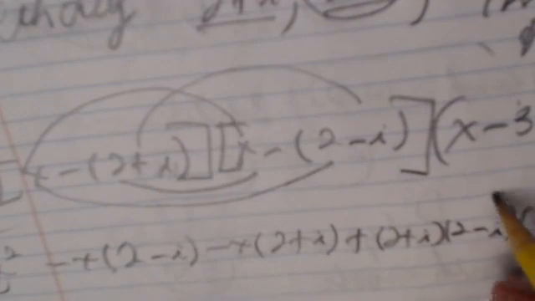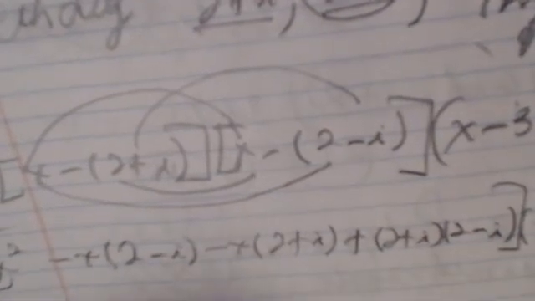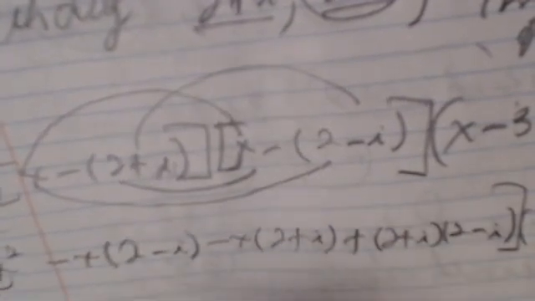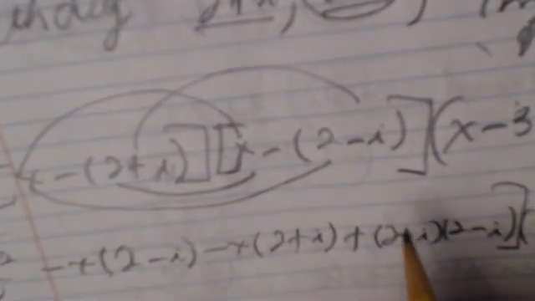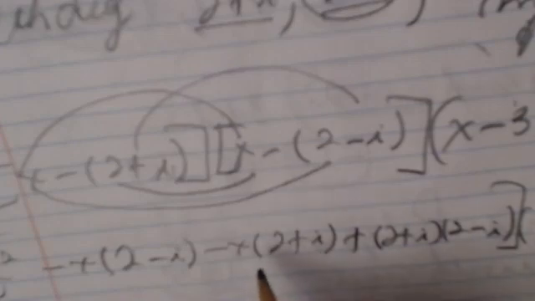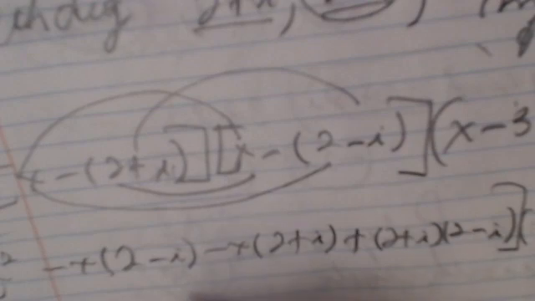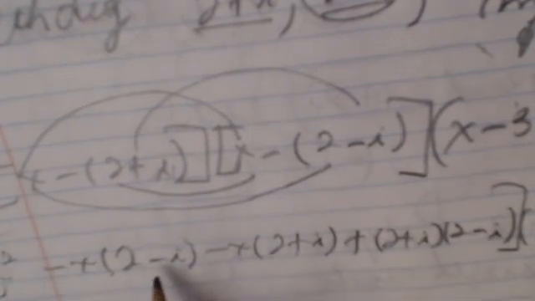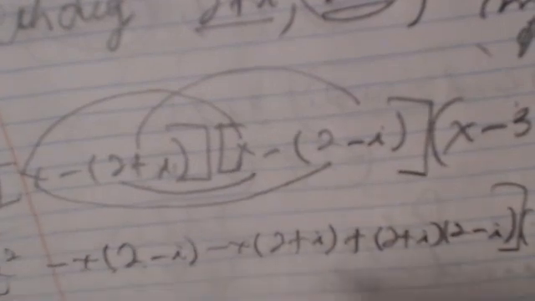Okay. Now let's try to clean up this mess. This is x squared minus 2x minus xi minus 2x. Multiply this one again. Minus x times 2 is minus 2x. Minus x times minus i is plus ix.